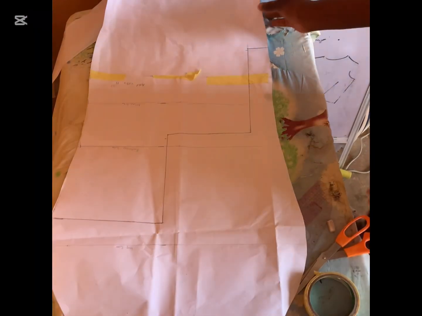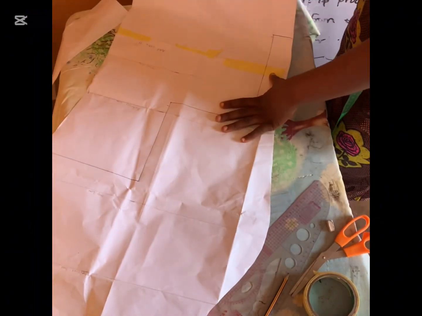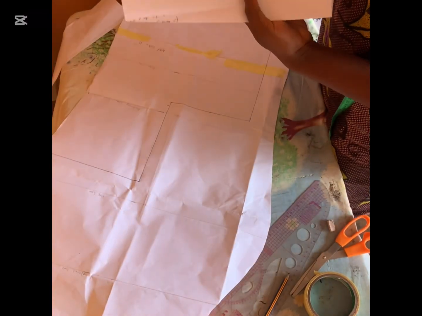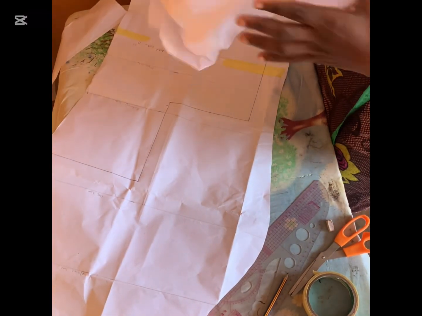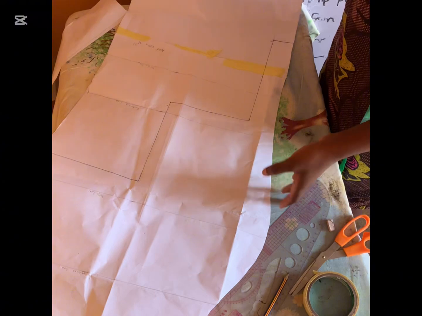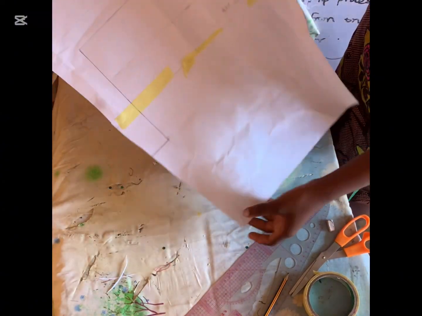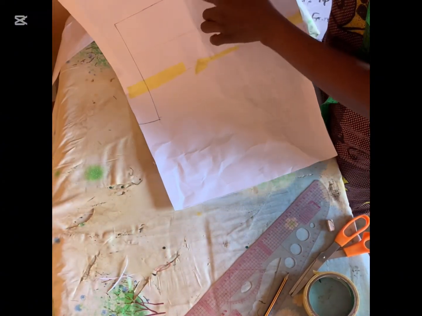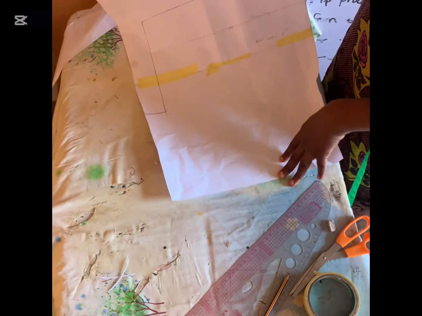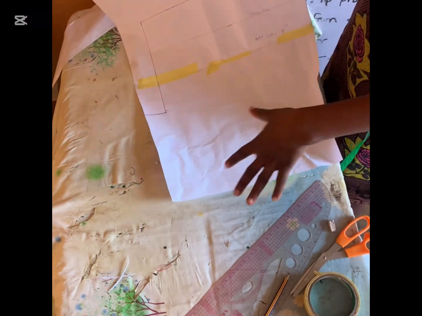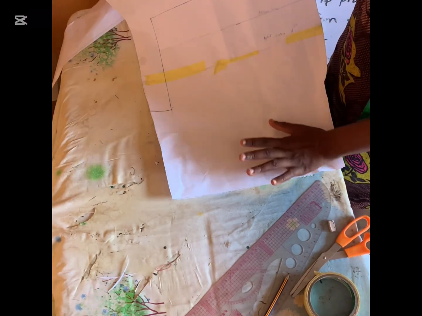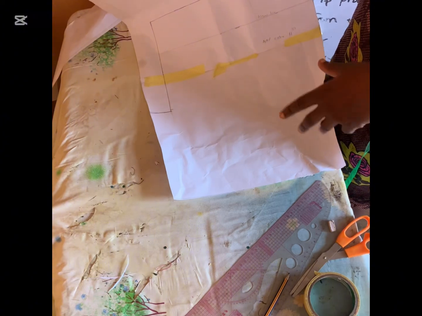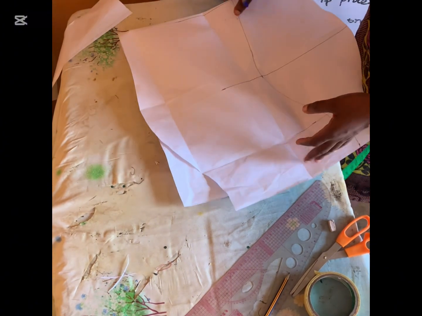So I'm done with the front pattern. So you can see the style line. So I want to move to the back pattern. I'm going to trace this out to use it to cut the other fabric. All right, thank you. Let's move to the back pattern.